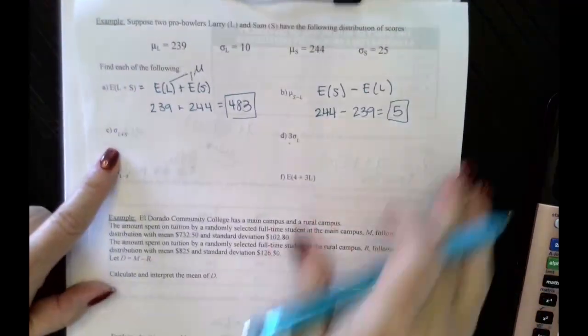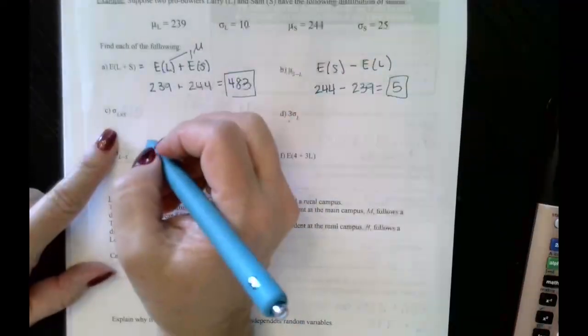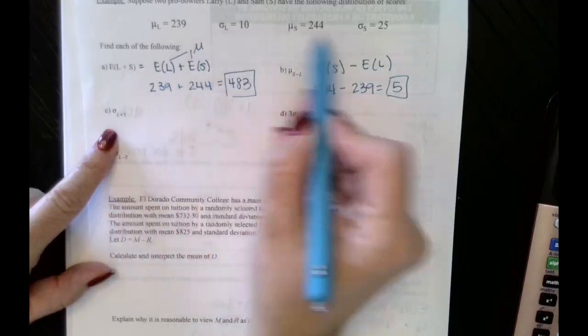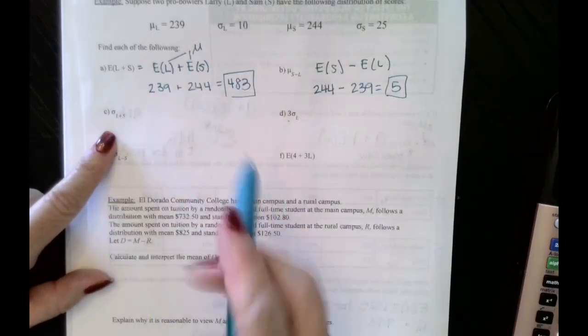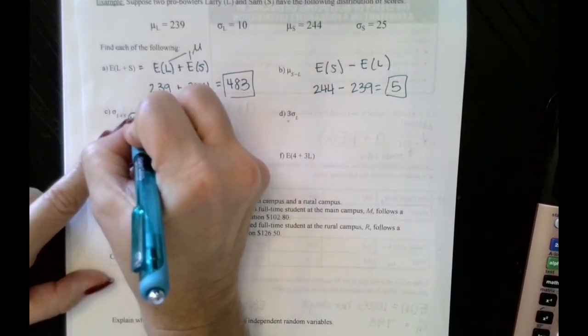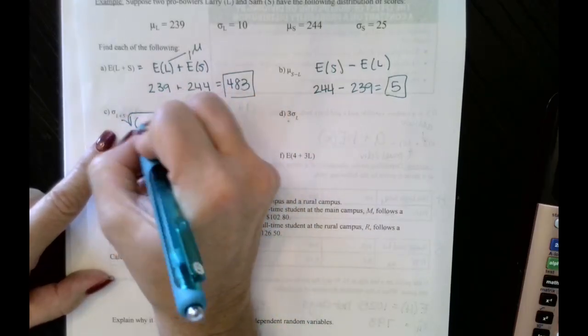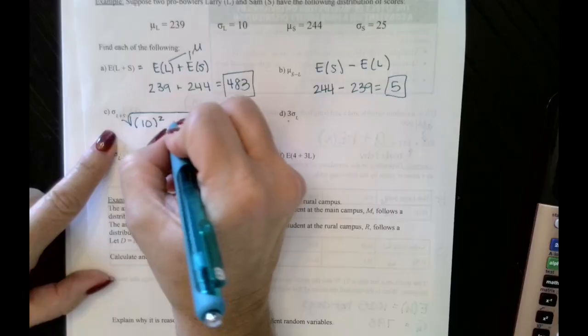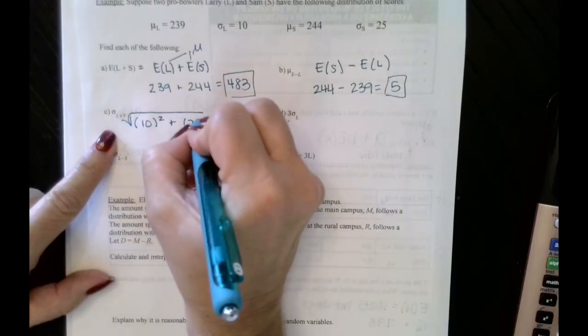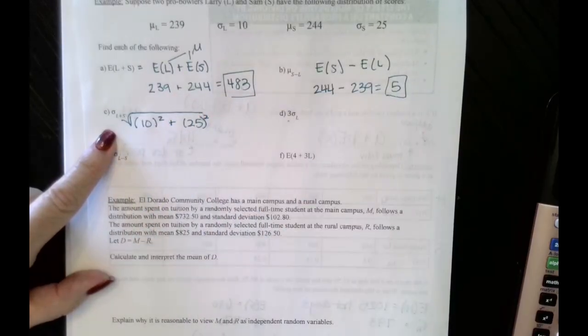Okay, here's standard deviation. So standard deviation of Larry and Sam. So I have these values here of Larry and Sam. I have to add these up. So it's going to be the square root of 10 squared plus 25 squared. That one I'm going to have to do here.